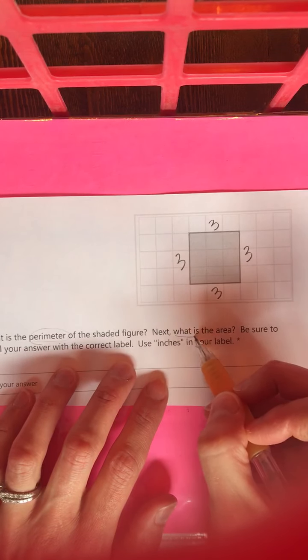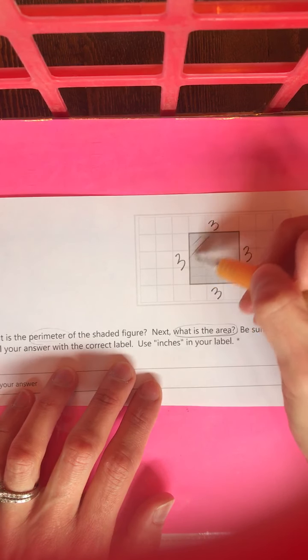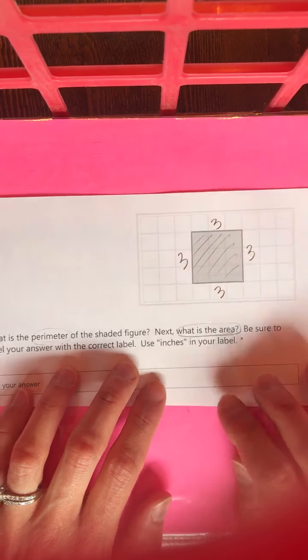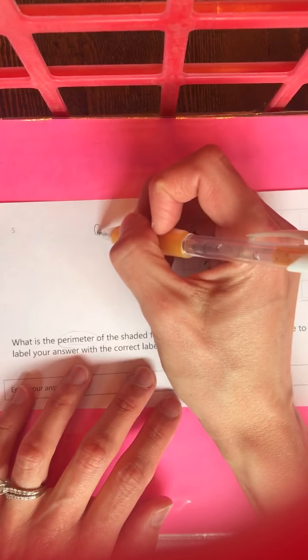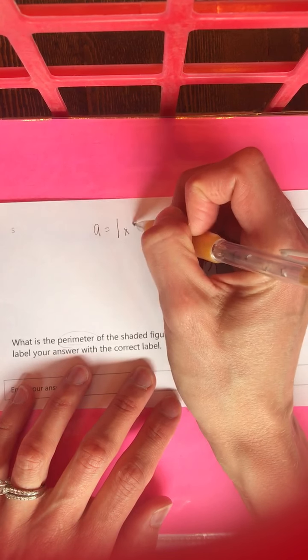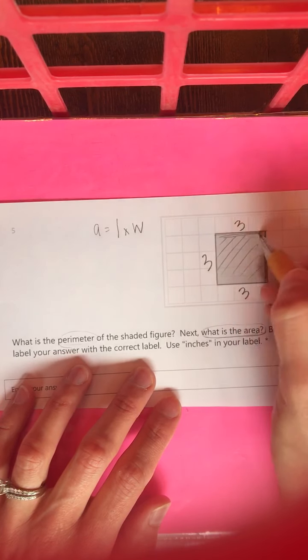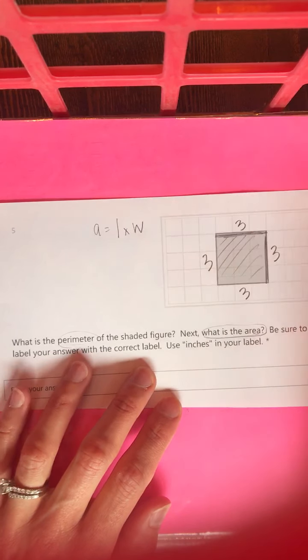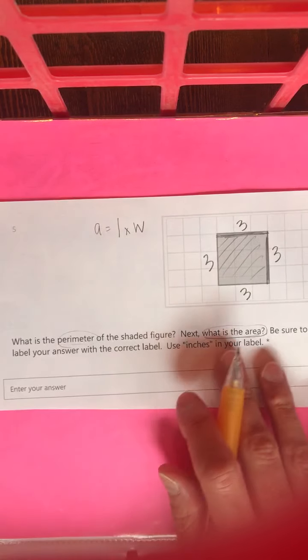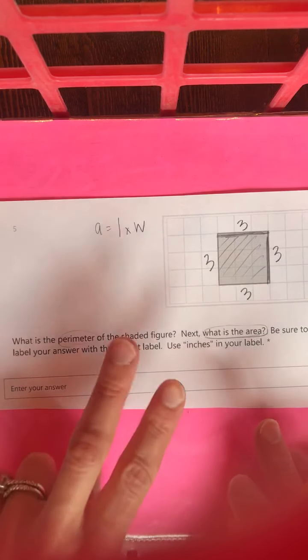Now we want to know what is the area. So for area, you have to find the space inside the shape. Remember, for area, you can multiply the length times the width. Okay?